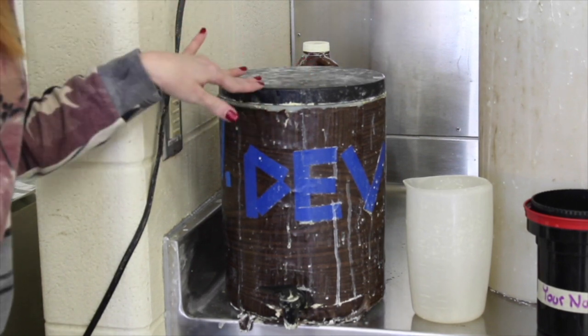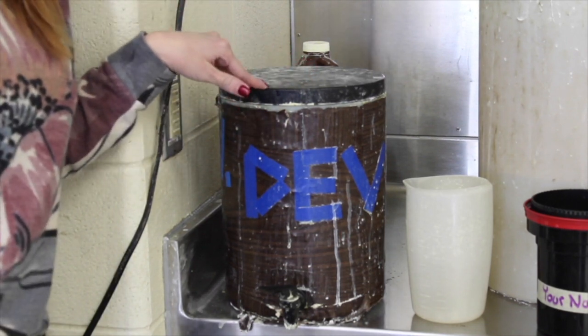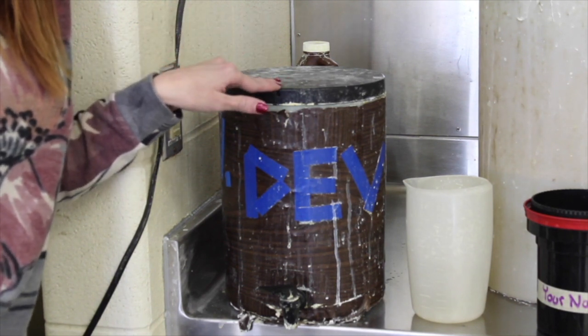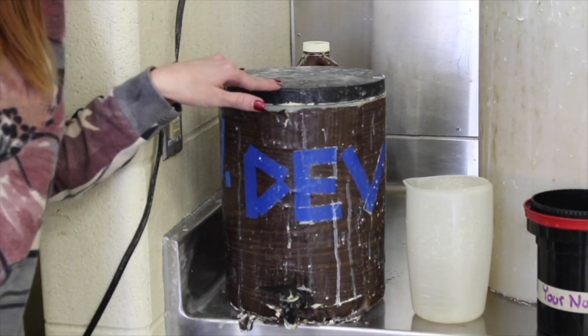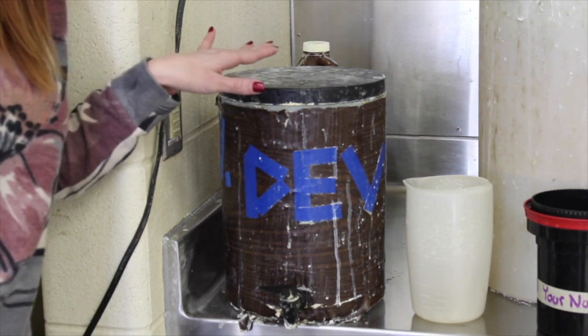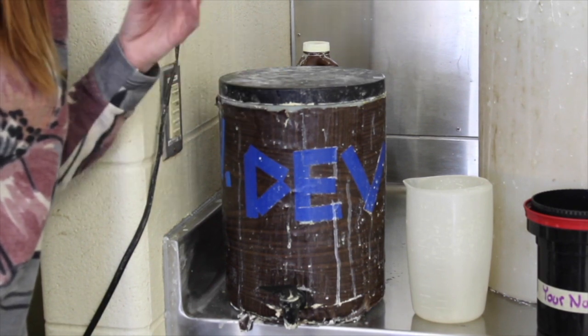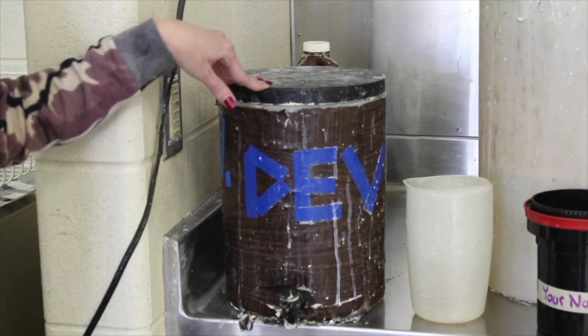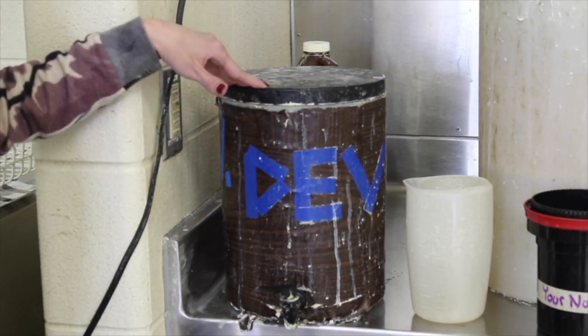Developer is very similar to the developer in the darkroom, as in what it does. This developer makes the image appear on your film. It dissolves some of the crystals on the film, causes the picture to show up. So this is a very important step. This is what makes your pictures come alive, essentially.